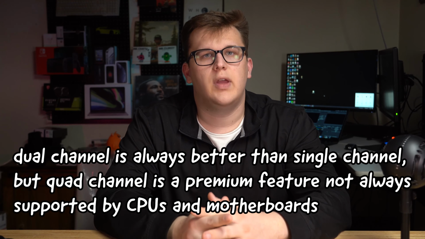The max speed of your RAM will also depend on your motherboard, but I recommend getting as fast as you can. However, you can also save money by opting for a slightly slower speed. It won't make a huge difference in your gaming performance.